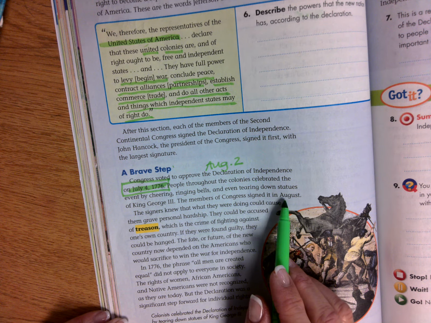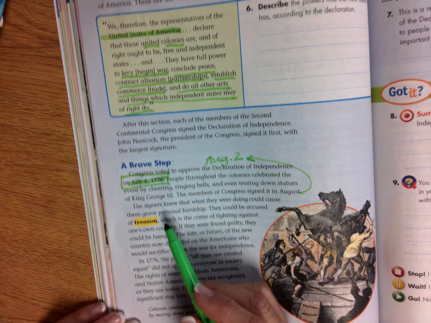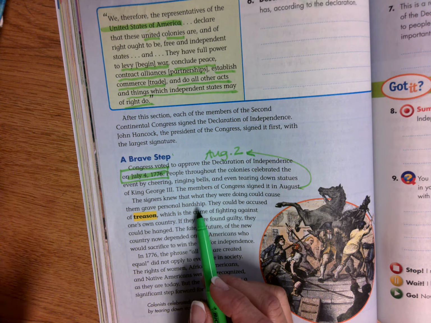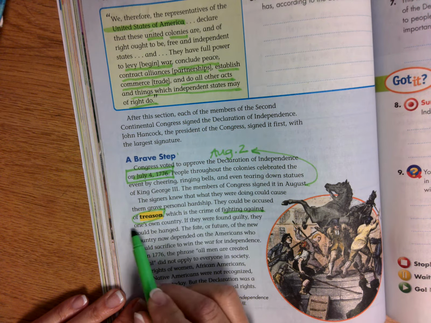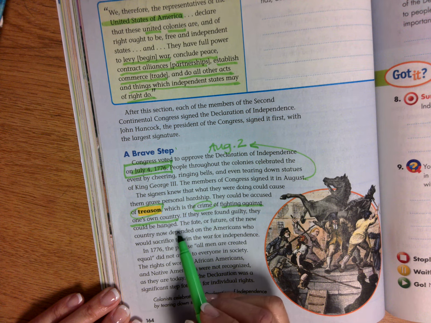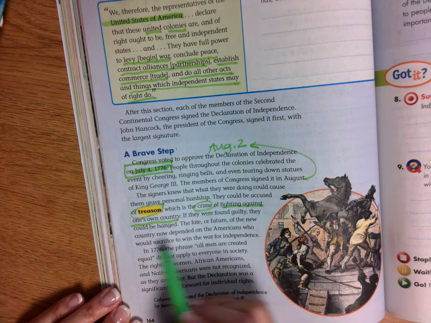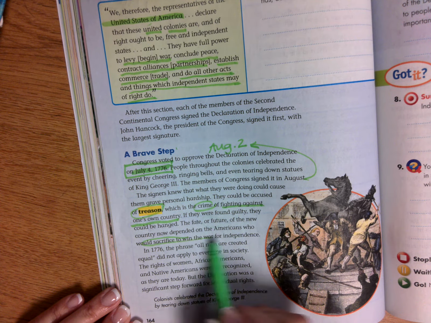The members of Congress signed it in August. The signers knew that what they were doing could cause them serious personal struggles. They could be accused of treason, which is fighting against your own country, and it's a crime. If they were found guilty, they could be hanged. The fate or future of the new country now depended on the Americans who would sacrifice to win the war for independence.